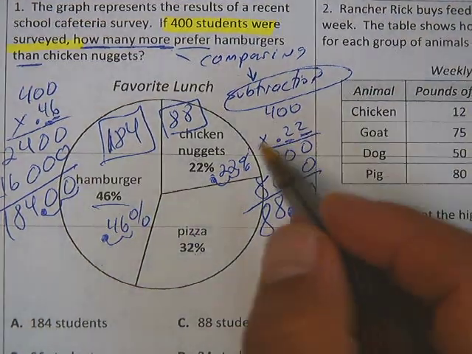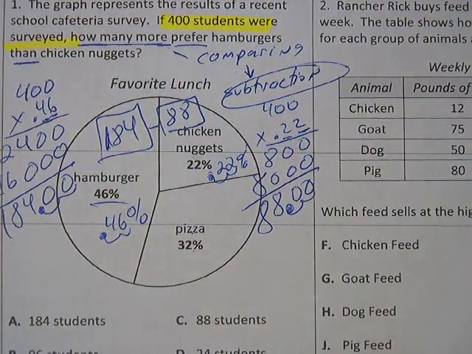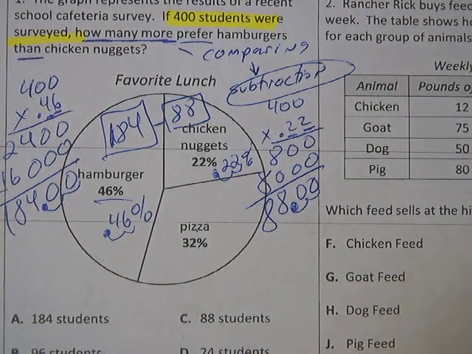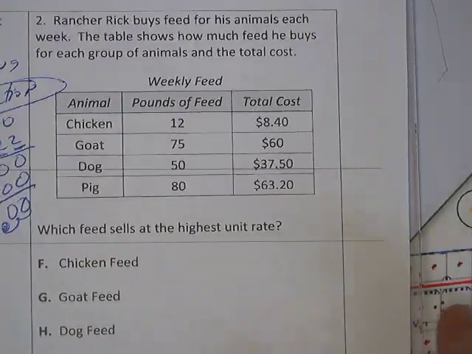What do you do now? Well, that's when you're going to subtract. All you got to do is subtract, and you'll get your final answer, which you can do.